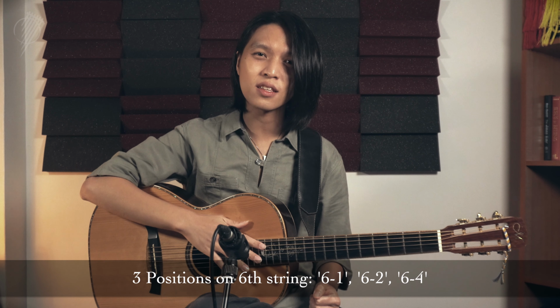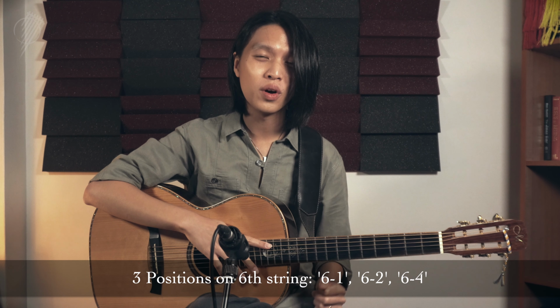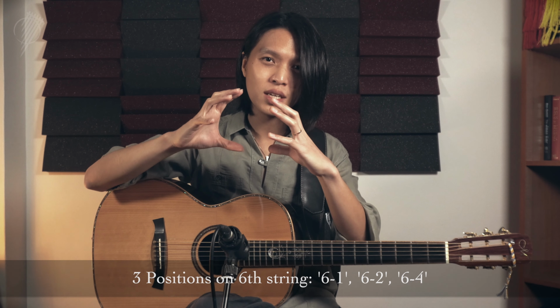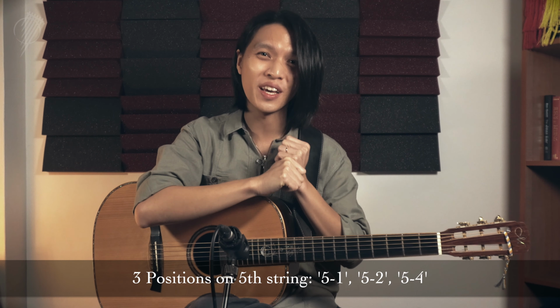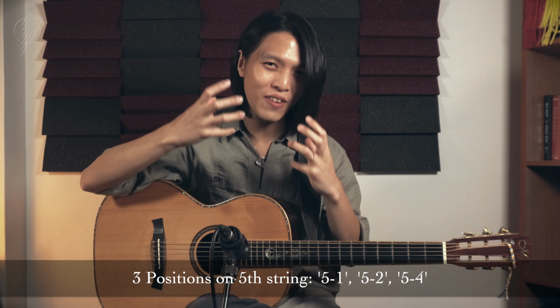We have 3 different positions using the 6th string as the base. We have the 6-1, 6-2, and the 6-4. Now we're going to take all these positions and shift them to the 5th string. So we're going to have 5-1, 5-2, and 5-4. Alright, so it's quite simple once you get your mind wrapped around the concept.